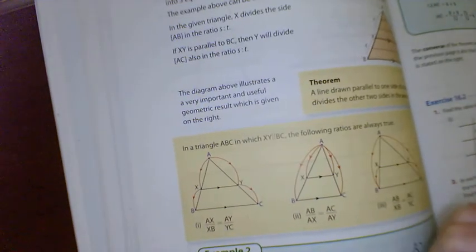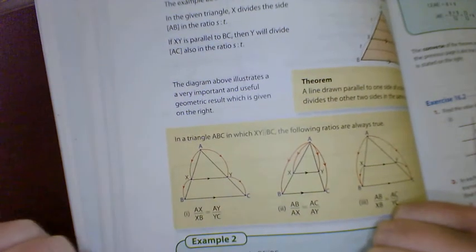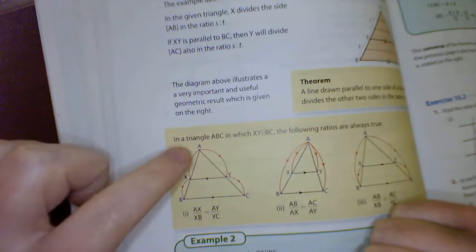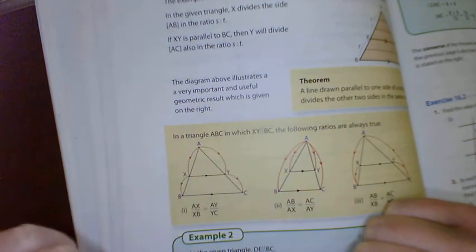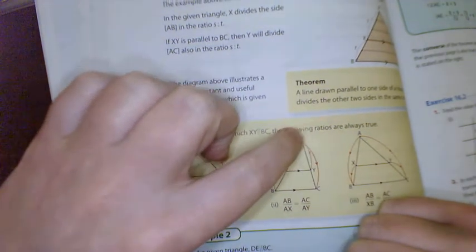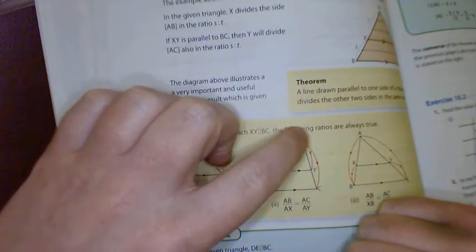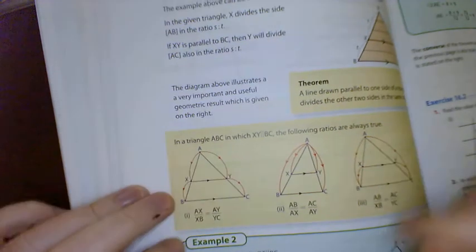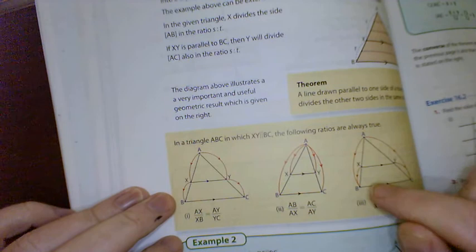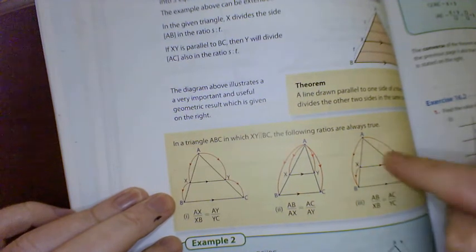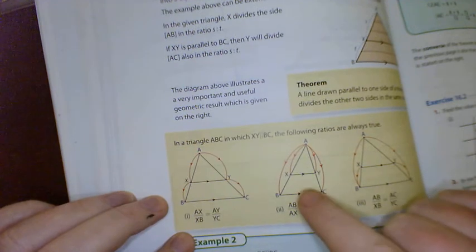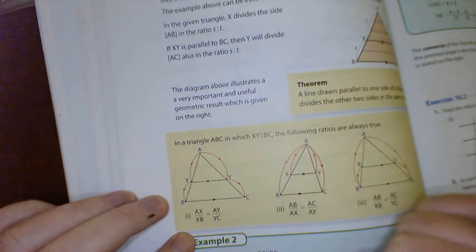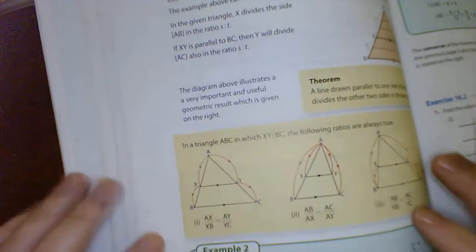So this yellow box is really important. If you have a triangle with two parallel lines, the ratio of this compared to this will be the same as the ratio of this to this. The ratio of the long side here to this side will be the same as the long side here to this side. And the same way, the ratio of the long side to here will be the same as the ratio of the long side to here. And also something they don't mention, the ratio of these two lines will obviously be in the same ratio as the rest.